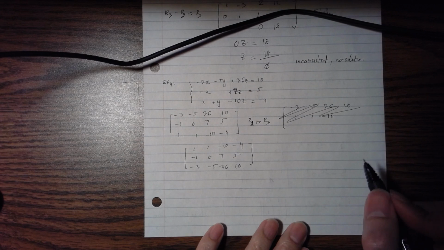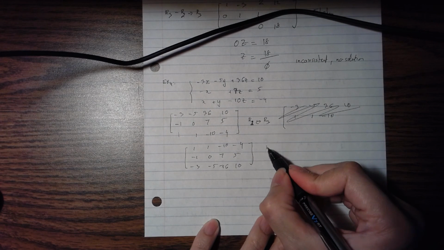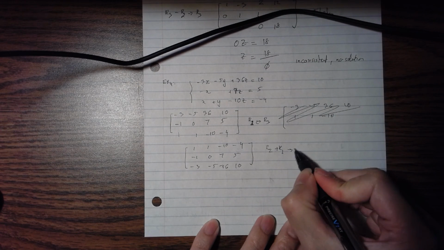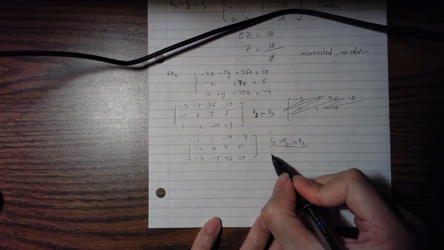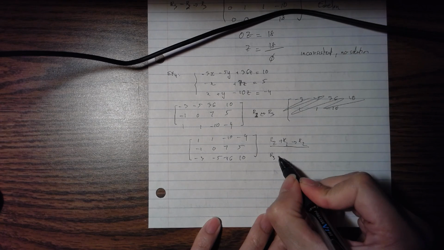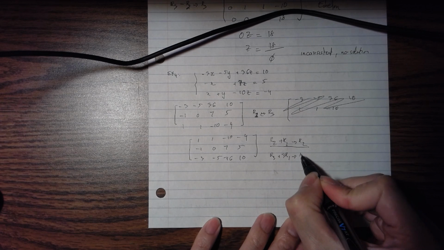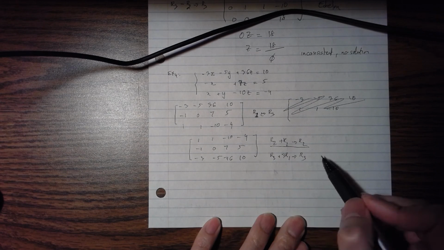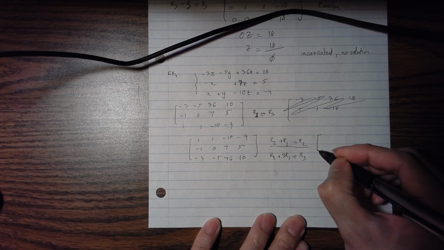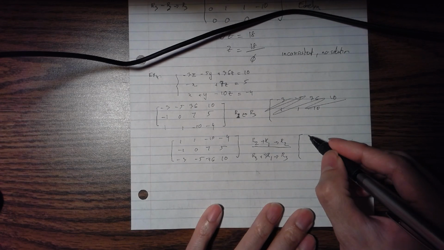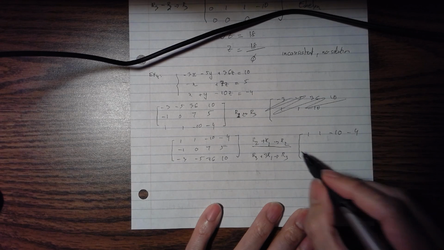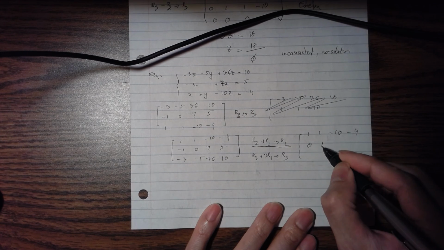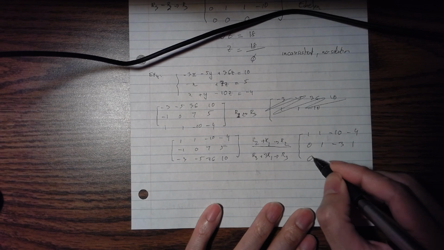Then you can apply R2 plus R1 to give you R2. You add them up, which gives you 0 here. Another one is R3 plus 3R1 to give you R3, so you get 0 over here also. I don't do anything with the first row, so you have 1, 1, -10, -4, then 0, 1, -3, 1, then 0, -2, 6, -2.